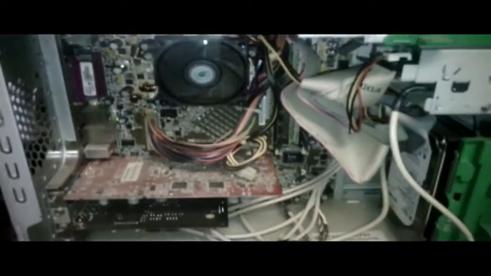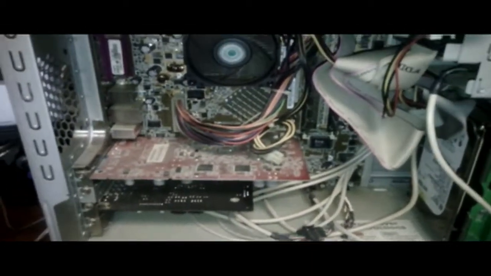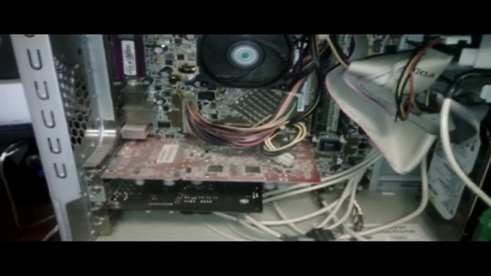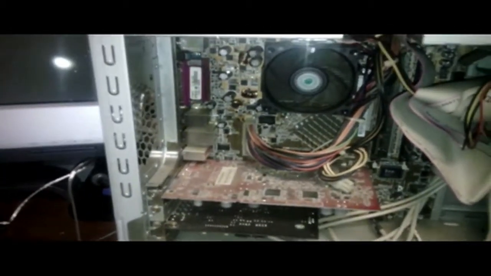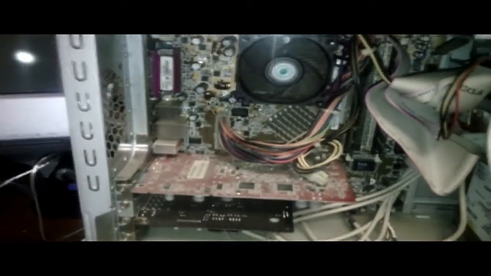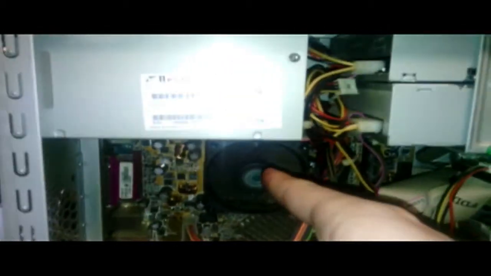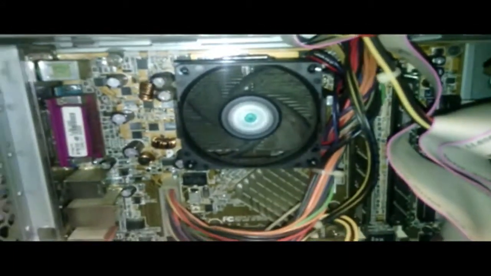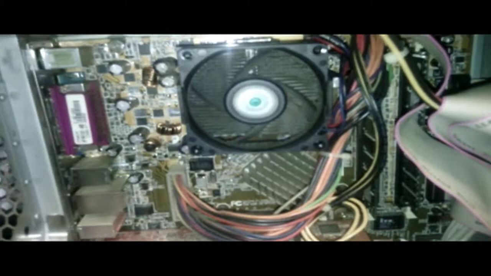Now, the big thing, and what confuses a lot of people, is people ask, you know, when I'm upgrading my computer, what components do I need to upgrade and make it go faster? Well, there's a lot of things that determine performance of a computer. But ultimately, it boils down to this. Your processor, to a point, just determines how fast the computer can process information.